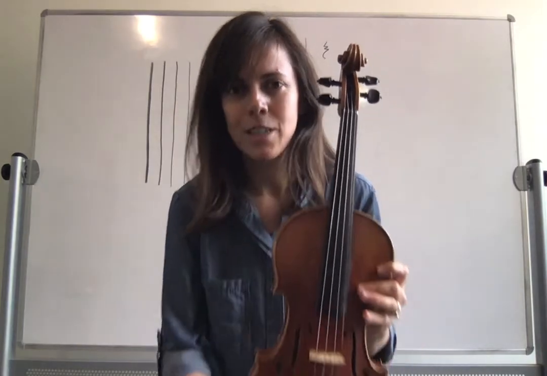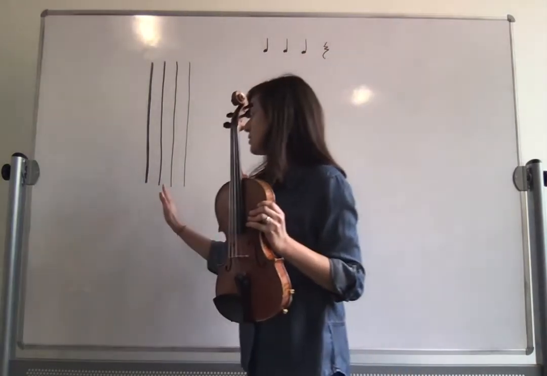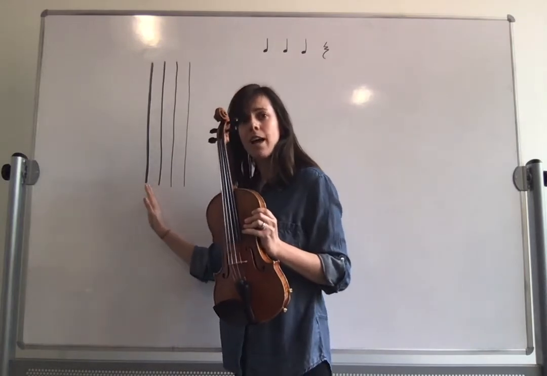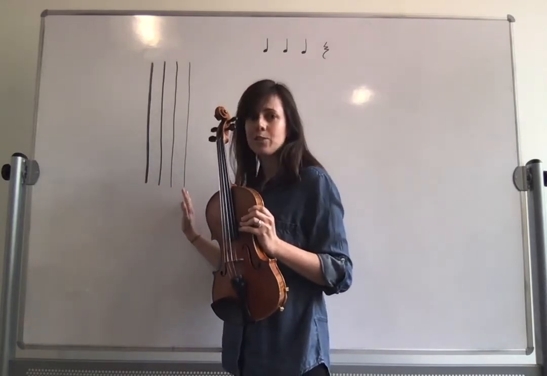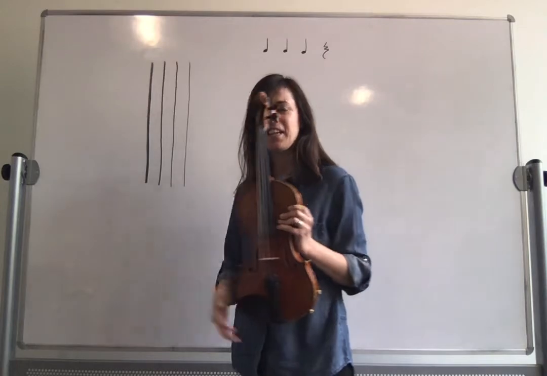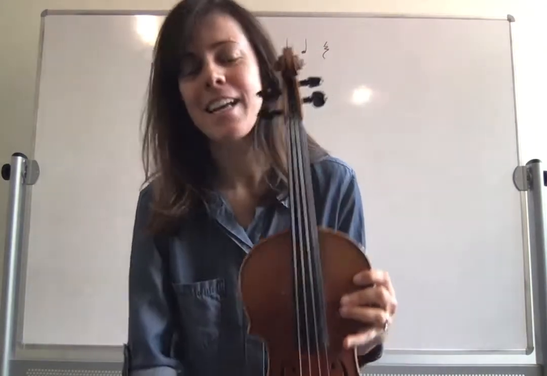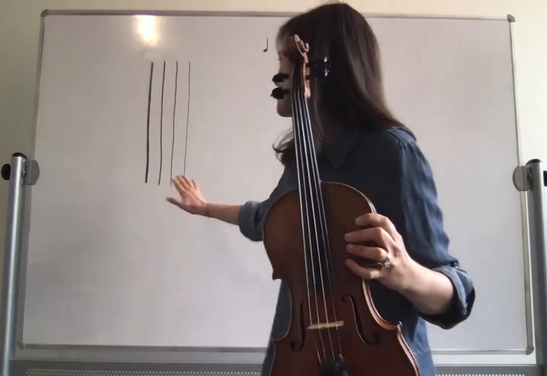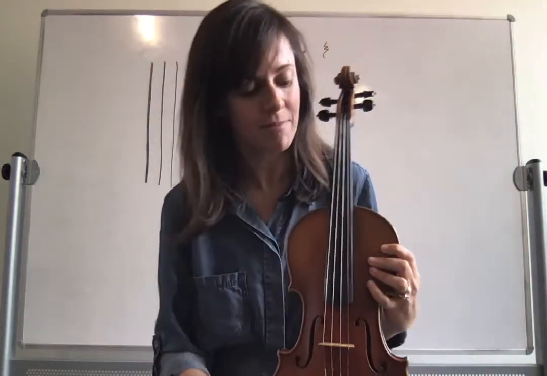So students, if you had to make a prediction, which string do you think would sound the highest? Do you think one of the thicker strings will sound the highest or the thinner strings? If you guessed the thin strings, then you're correct. As a matter of fact, this string furthest to the right is the highest string on the violin.